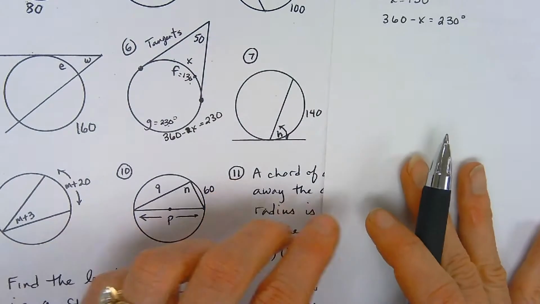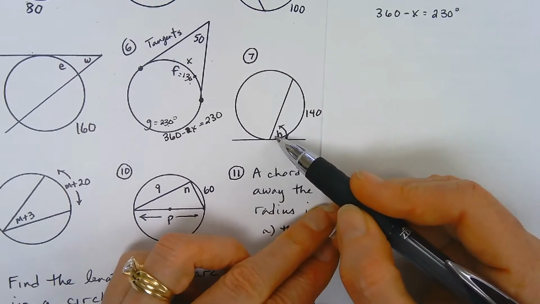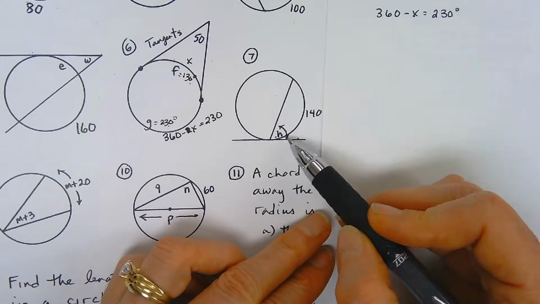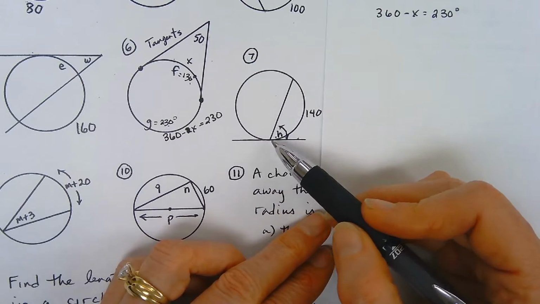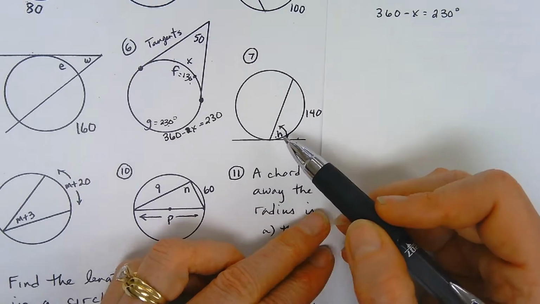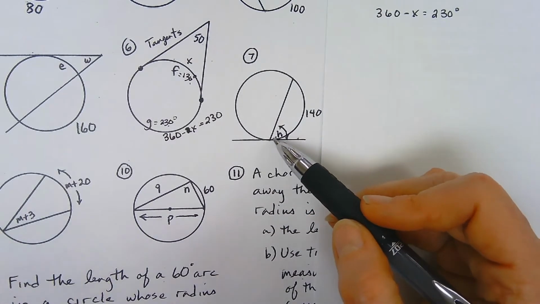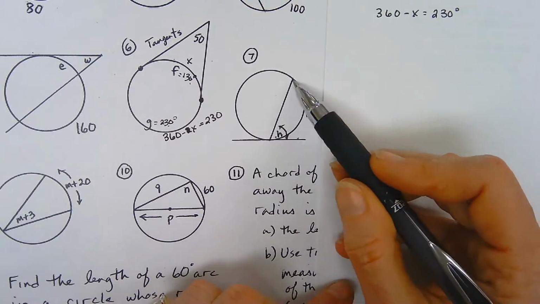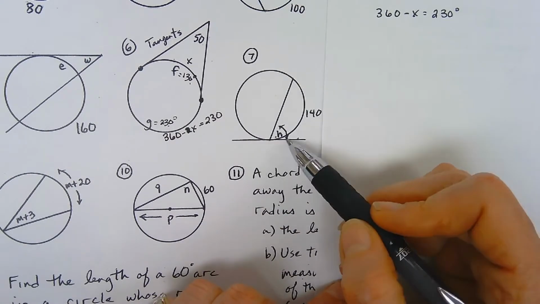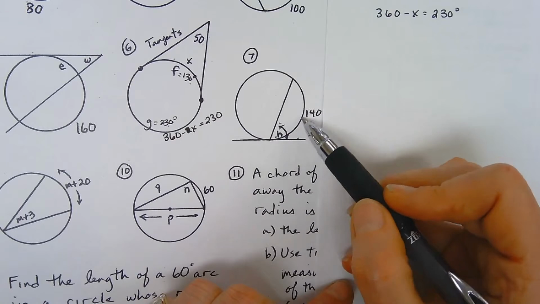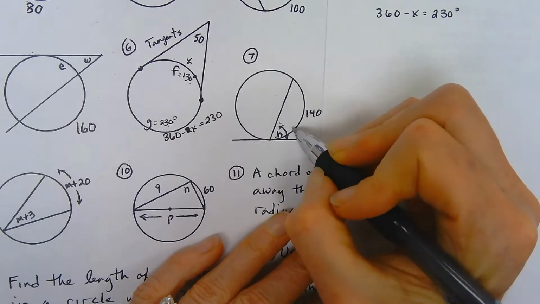Number 7. This angle created with this tangent and this chord is on the circle. Angles that are created on the circle are half their intercepted arc. So this angle right here is half of 140. So h equals 70.